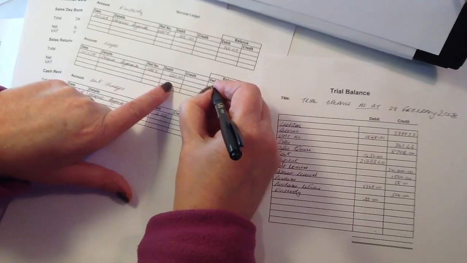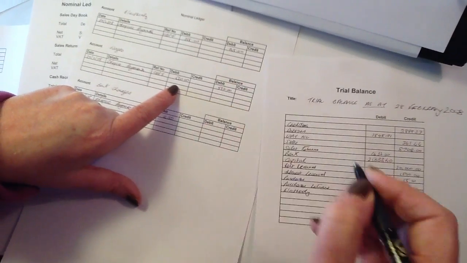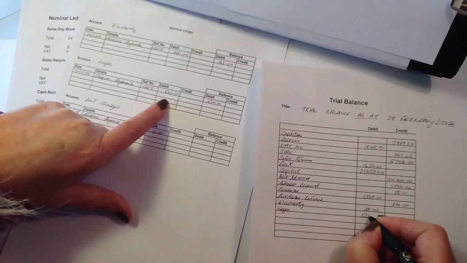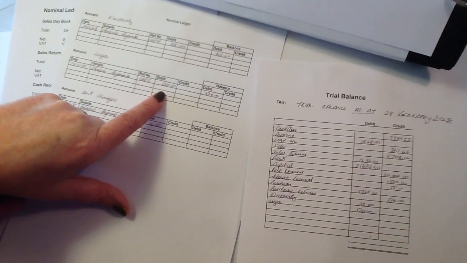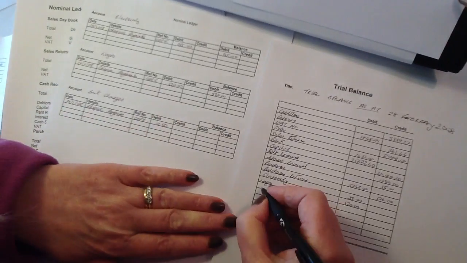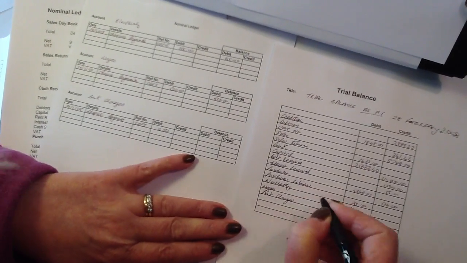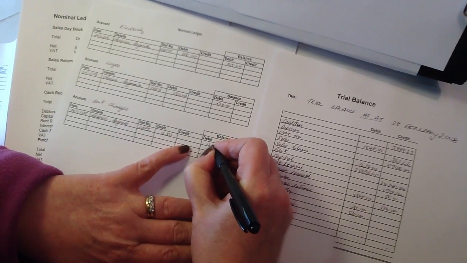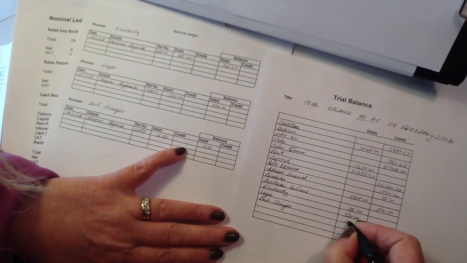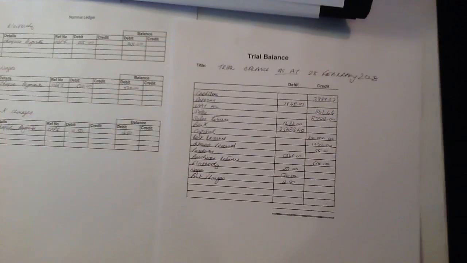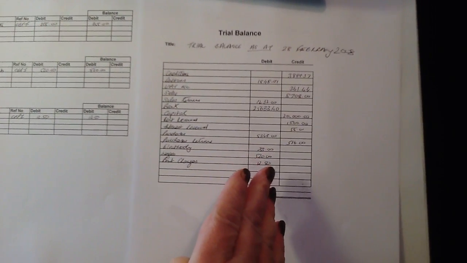Wages, 520. And bank charges, last but not least. Not in the bank's mind anyway. So that is all of our accounts brought into the trial balance.